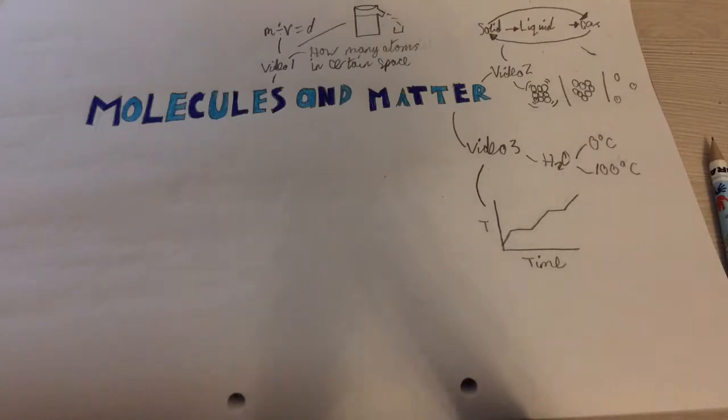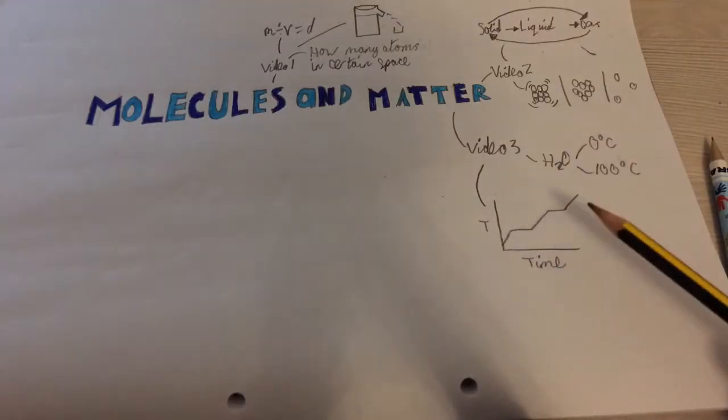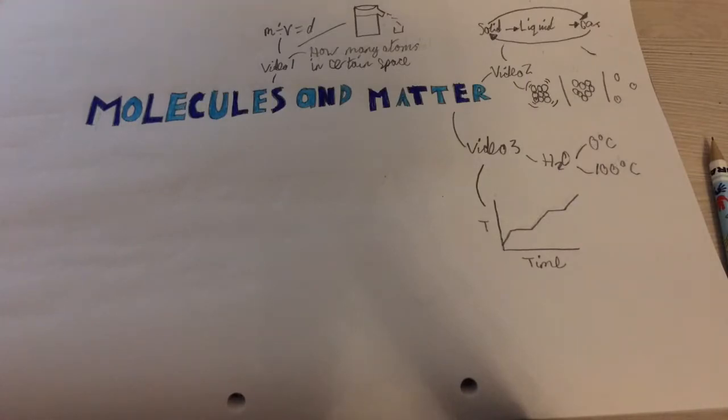to evaporate. Now, when a substance is changing state, if I were to draw a graph of the temperature in a substance, it would look a little bit like this, and the flat bits are the plateaus where it's changing state. Now you might think, why is it not changing temperature even though I'm adding more energy into it?